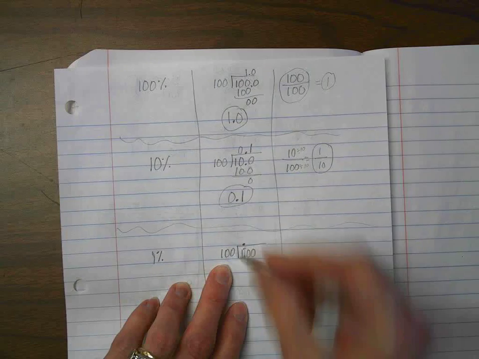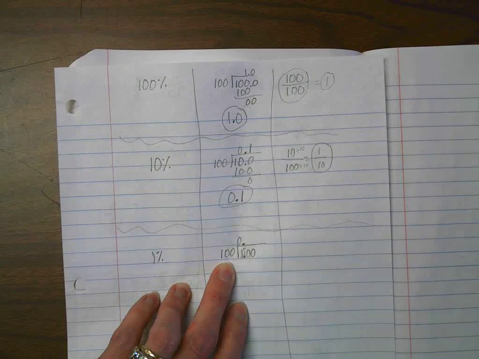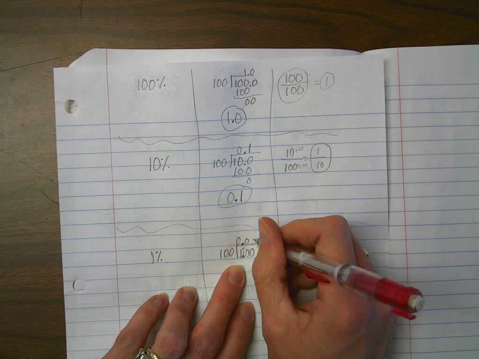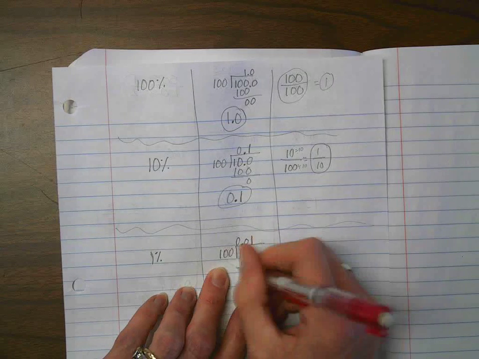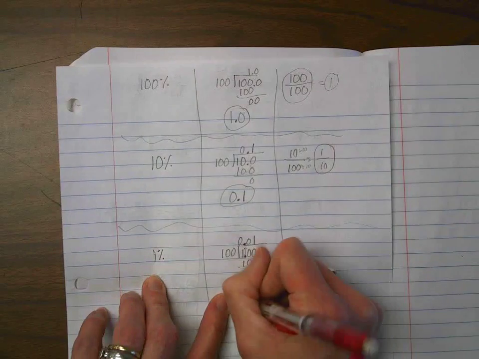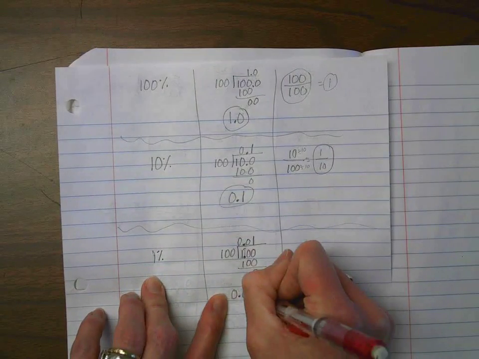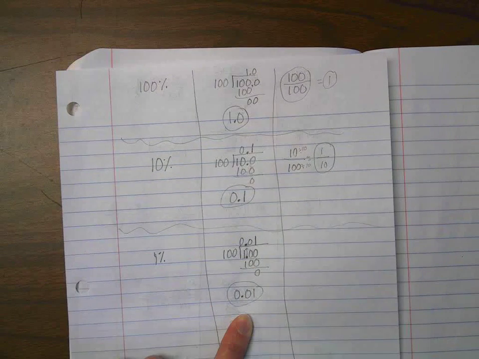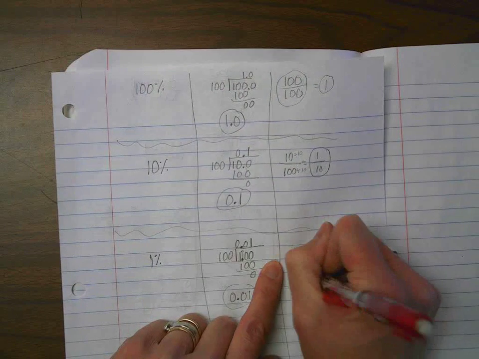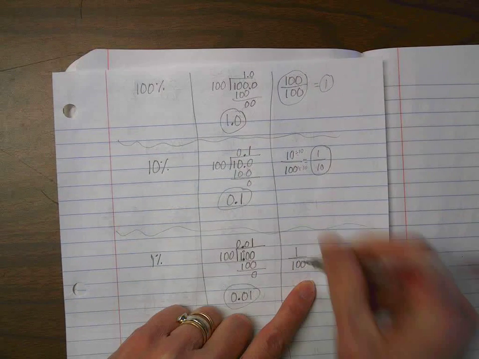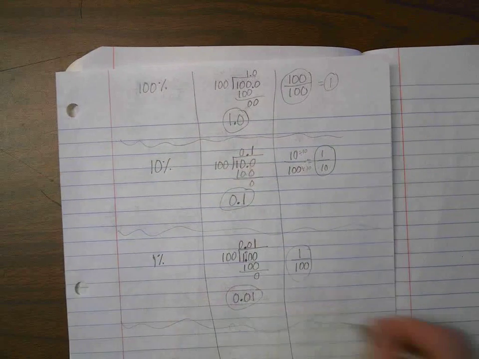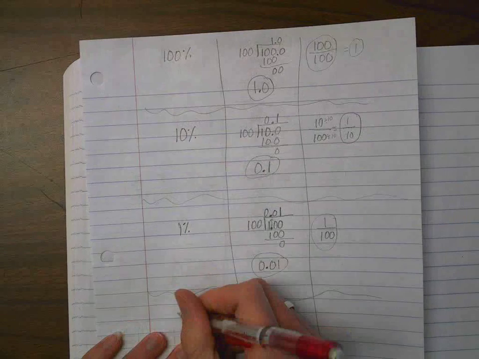So bring your decimal point straight up. So can 100 go into 1? The answer is no. Can 100 go into 10? The answer is no. Can 100 go into 100? The answer is yes, one time. Subtract it out. And now the decimal for 1% is 0.01, or 1/100. So that's the decimal for that one. Okay, now again, you take the number and you divide it by the denominator of 100, and there is your fraction, 1/100. Okay, let's try another one.